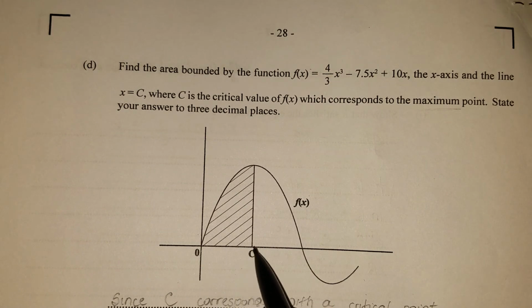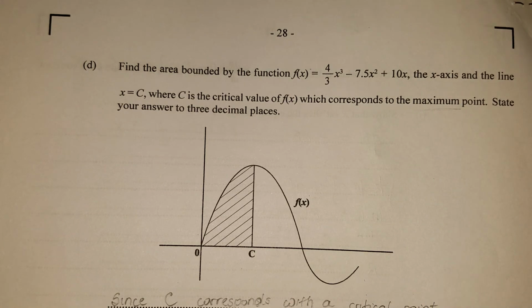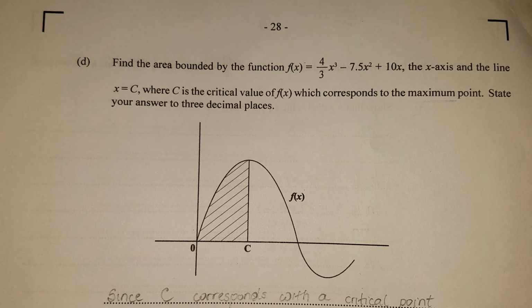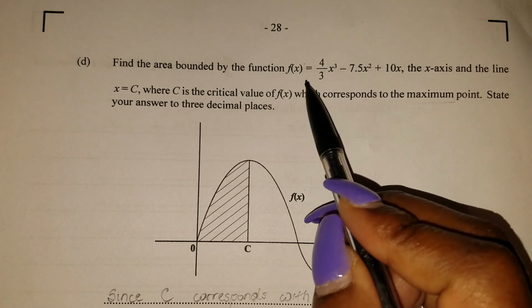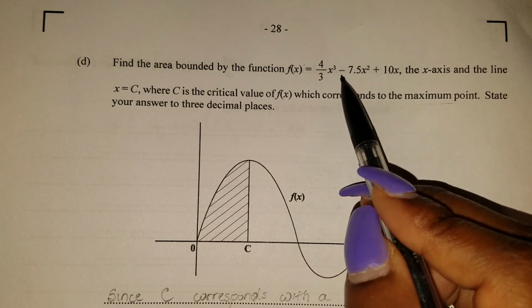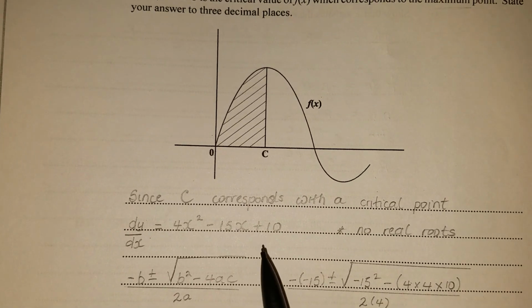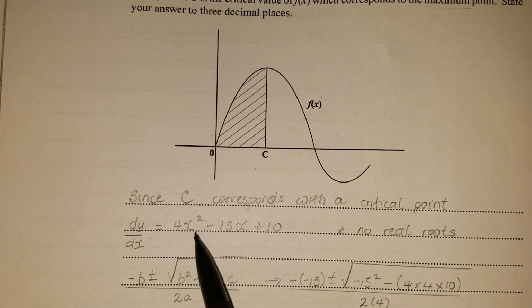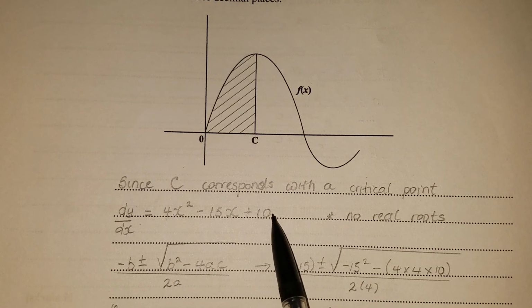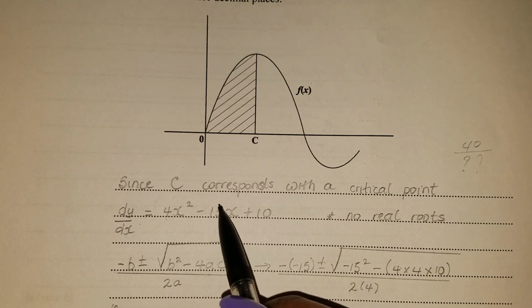So first we need to find c, and it says that c is the maximum point. Now maximum point means a stationary point, and to find a stationary point we will equate the derivative to 0. So if we differentiate this function, we will get 4x squared minus 15x plus 10, and now we will equate it to 0. Now if we look at our derivative, 4 times 10 is 40, and there are no factors that will give us this negative 15.